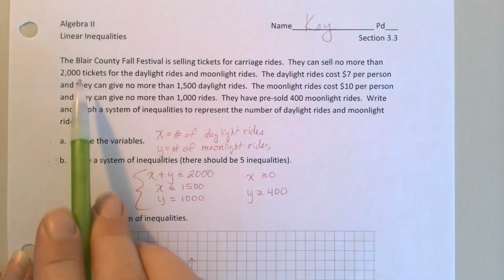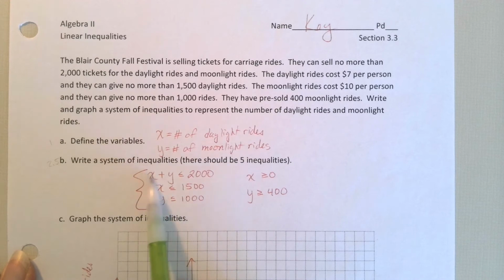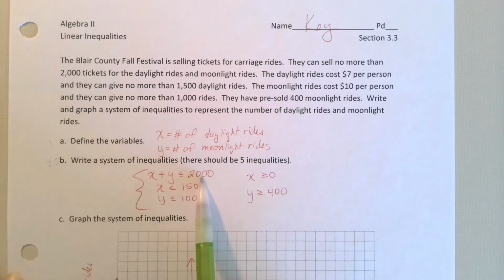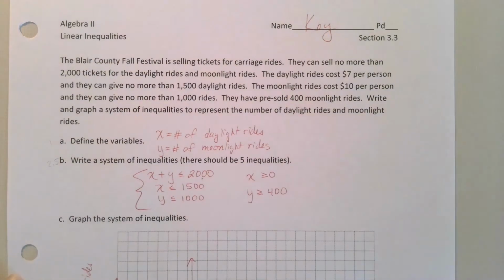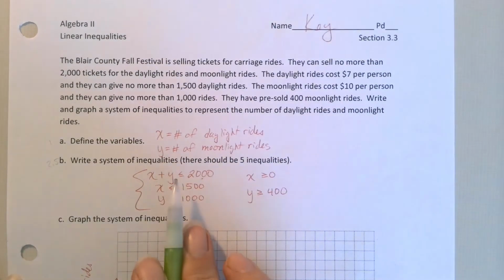So the first thing they told me was no more than overall 2,000 tickets. So this is nothing new. The tickets from daylight plus the tickets from moonlight, x plus y, less than or equal to 2,000. Or if we said we needed to sell exactly 2,000, we would say equal to 2,000. But this is an inequality, so less than or equal to.